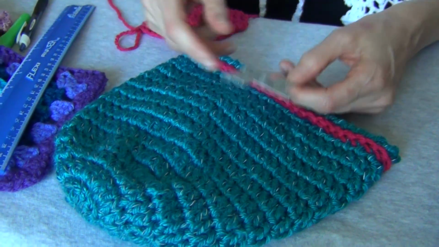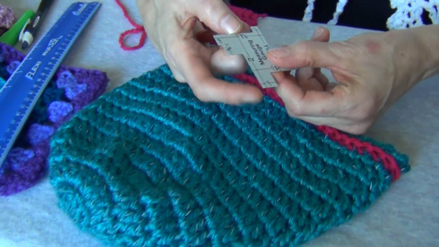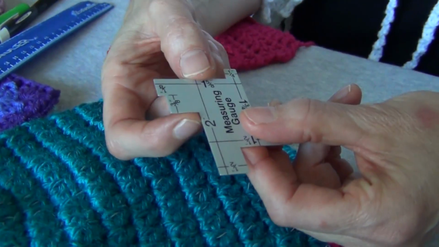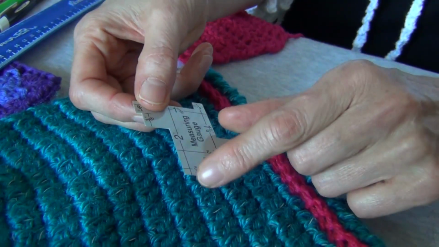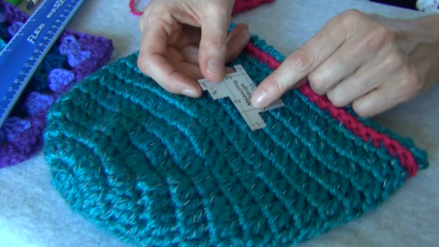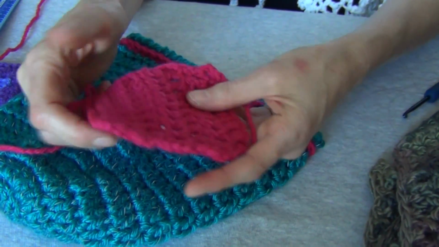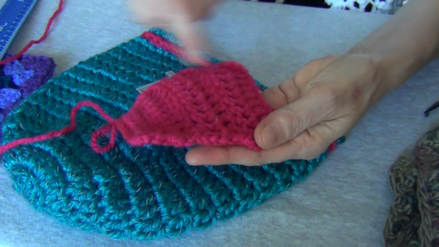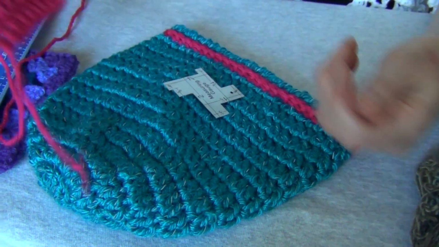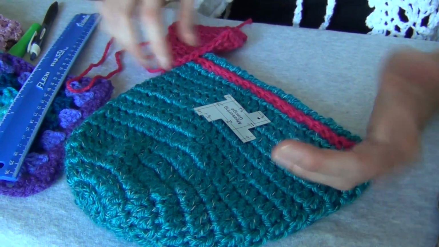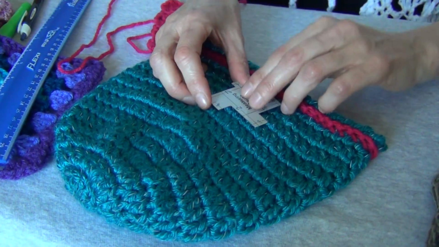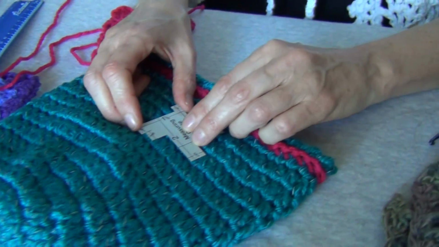It just depends. This is a 2-inch size over here, so you generally want to do at least a 2-inch little swatch. This would be considered a swatch that I've done over here. You just crochet a small little square, which is something that you're going to measure by. So for example, I would now measure mine over here.